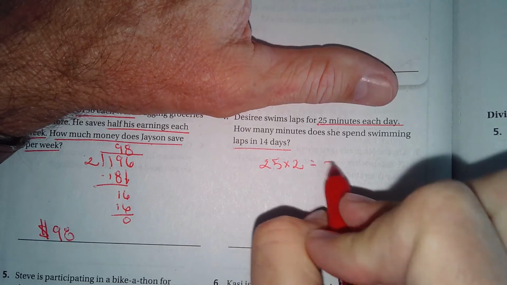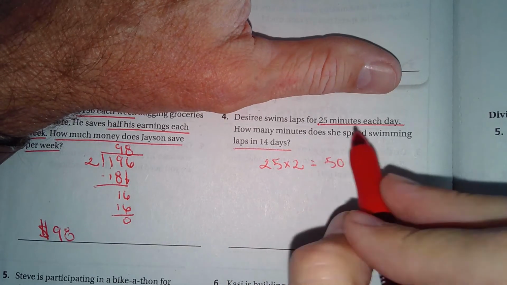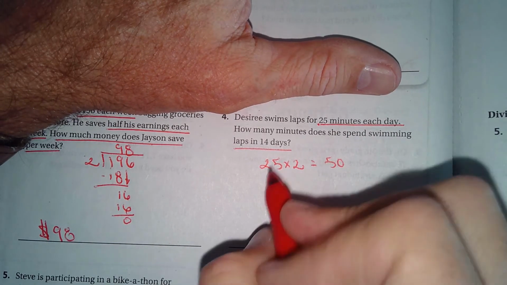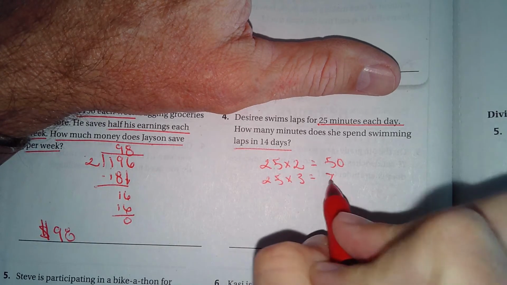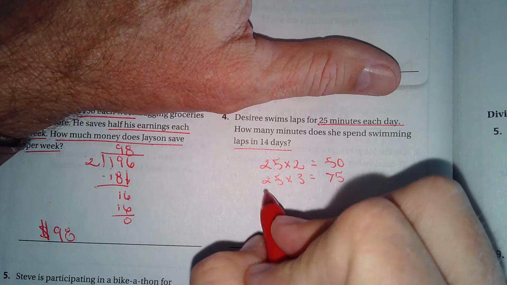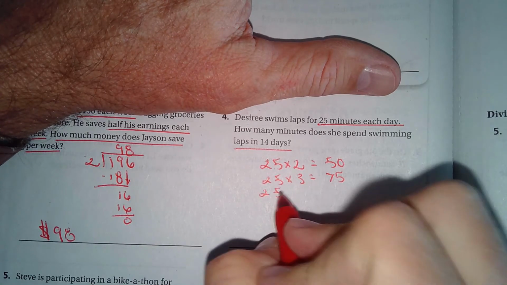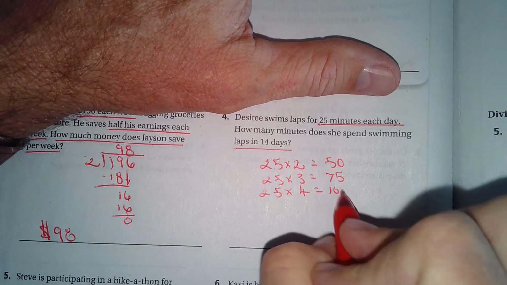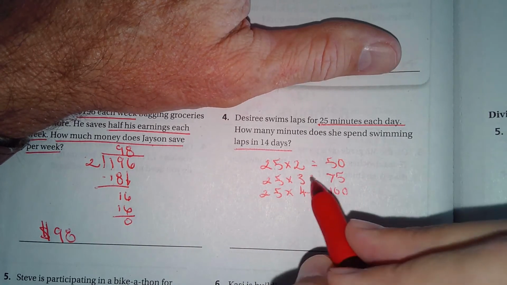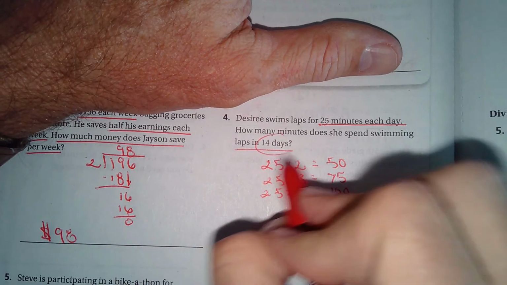Well, that'd be 50. If she did it in 3 days, it'd be 25 times 3, which would be 75. If she did it in 4 days, it'd be 25 times 4, which is 100. But they're not asking about 3 or 4 days, they're asking about 14 days.